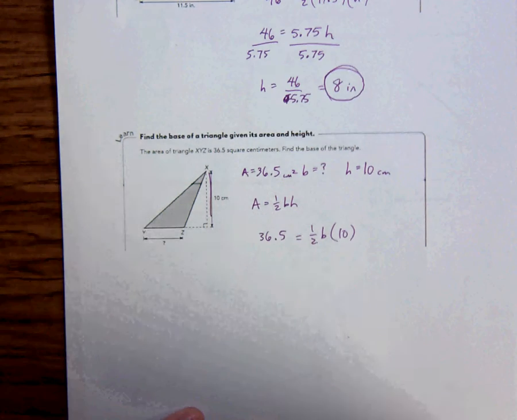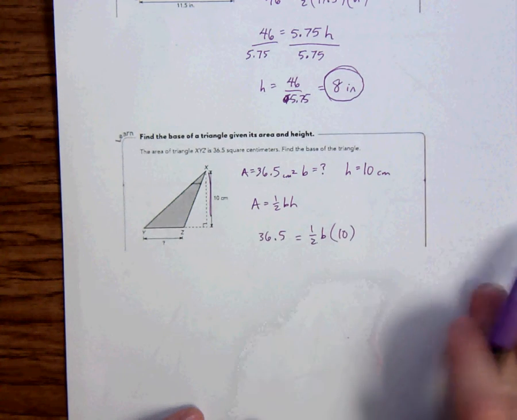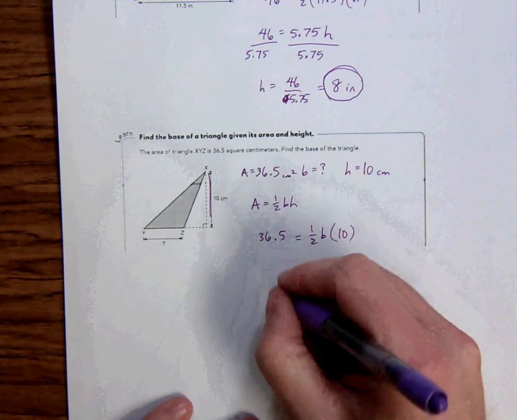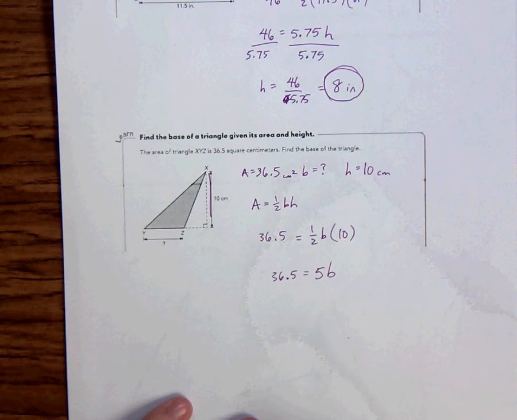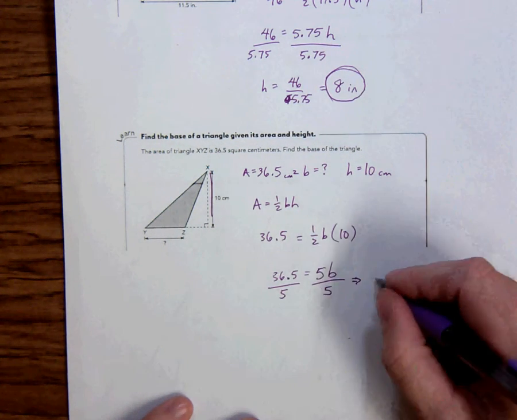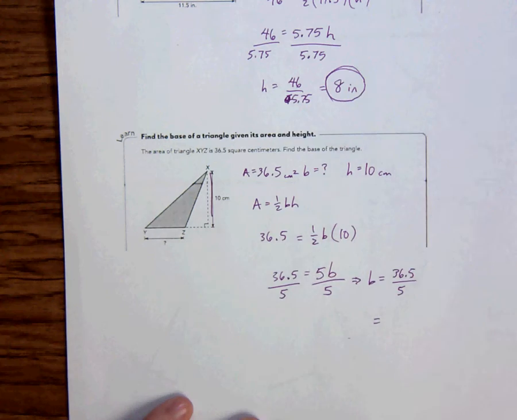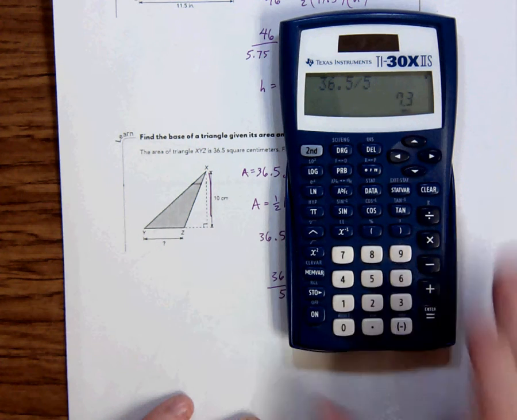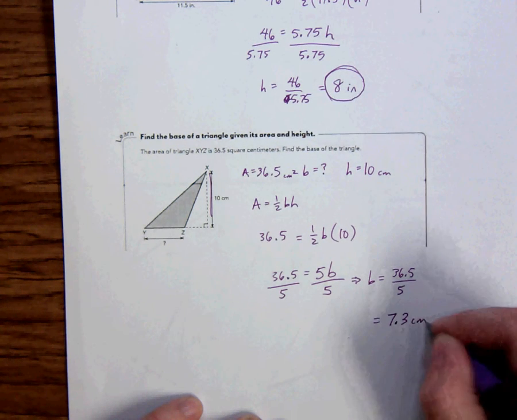It's either the associative property or the commutative property, which I need to look up because I always get them confused. I think it's associative, but I'm probably wrong. So anyways, 1/2 times 10. I can do that. I don't have to worry about the B. I can kind of flip those around. So 36.5 is equal to half of 10, which is 5B. Divide by 5 since it's multiplying. And so I get B is equal to 36.5 over 5, which is 7.3, and it is centimeters.